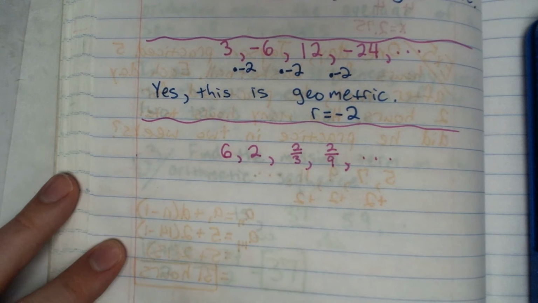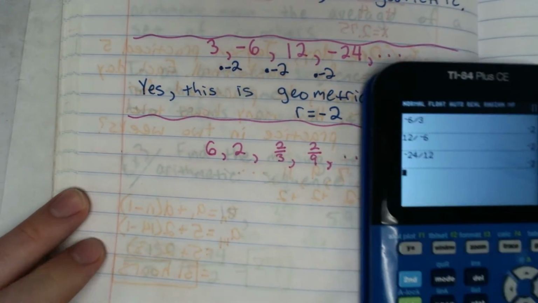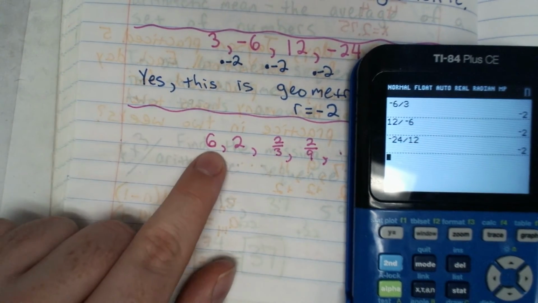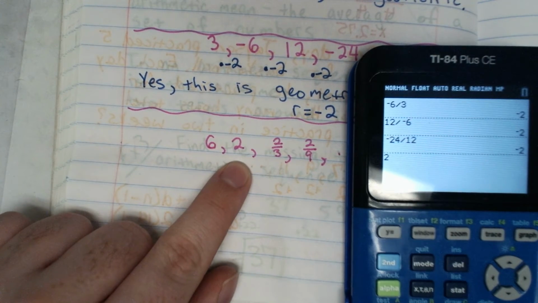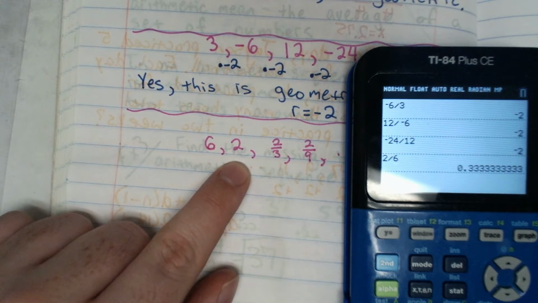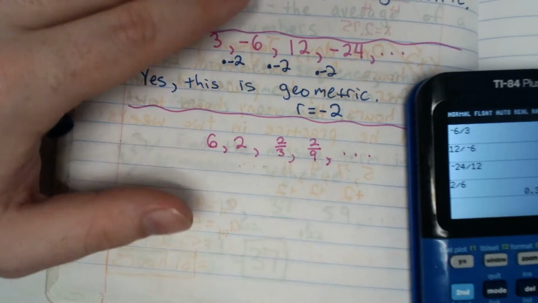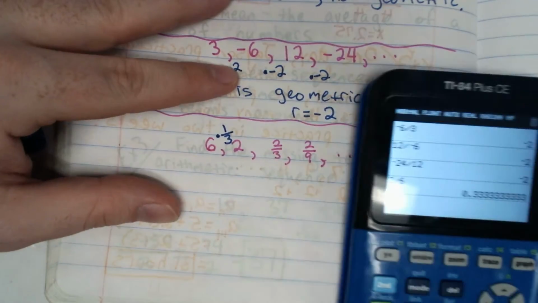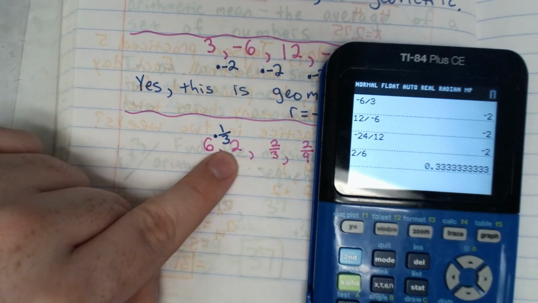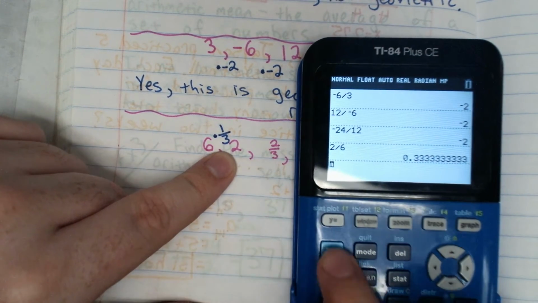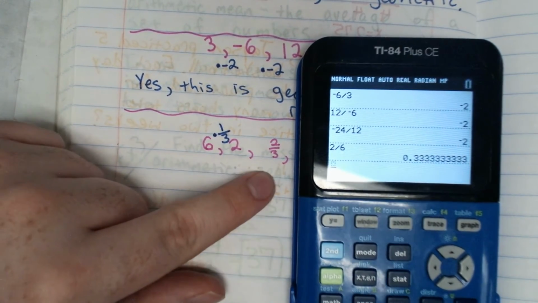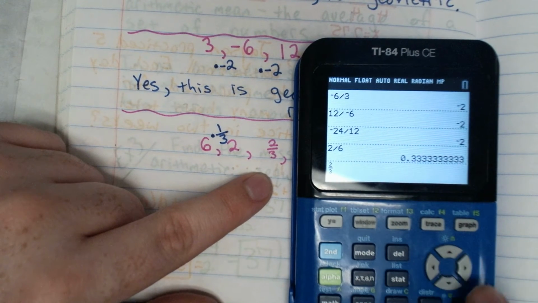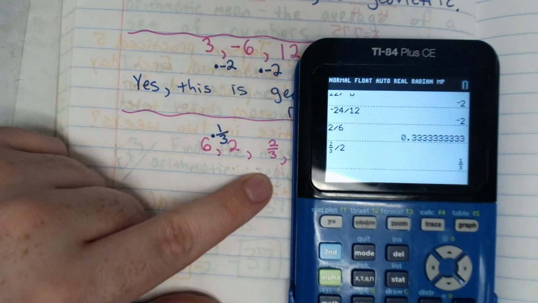And then our last sequence. So this one, if we're multiplying 6 by something to get 2, we're doing 2 divided by 6, which is 0.3 repeating, which you may realize is 1/3. Then we're going from 2 to 2/3, so we're going to divide 2/3 by 2, and that gives me 1/3.